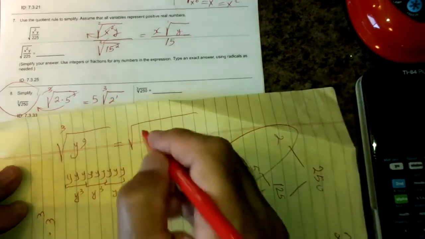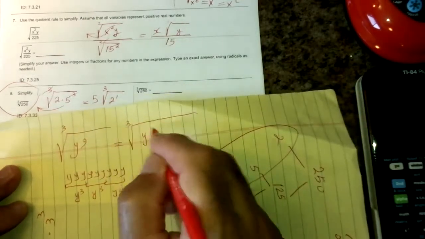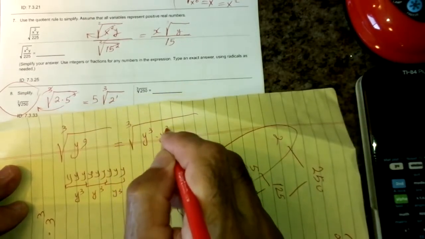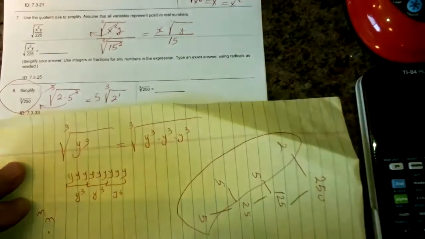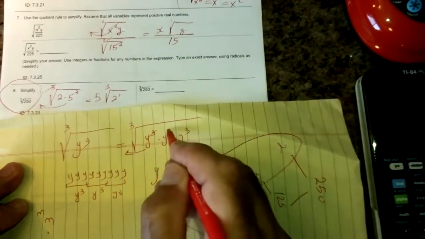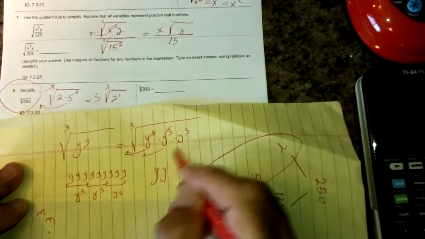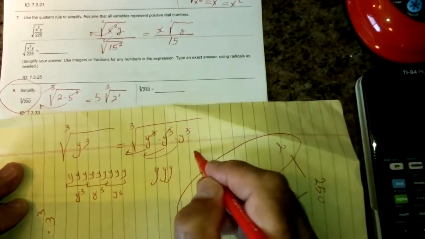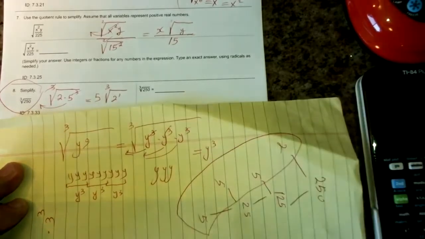So instead of y to the power of 9, you just write y cubed, y cubed, and y cubed, correct? And one by one, this y is coming out, the second y is coming out, the third y is coming out, which is y to the power of 3.